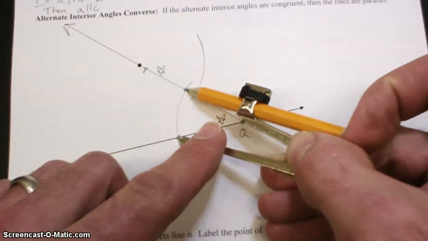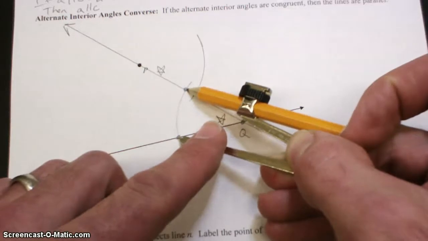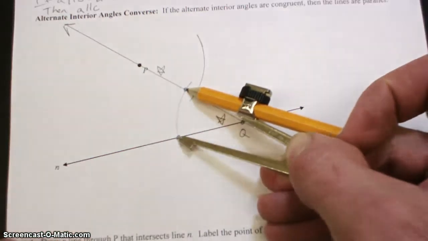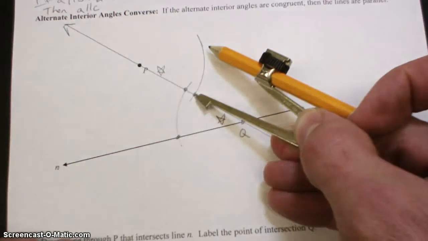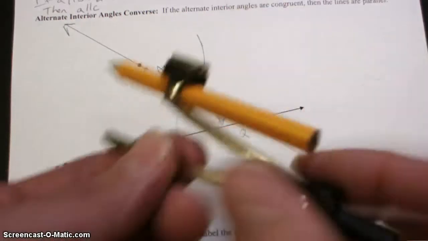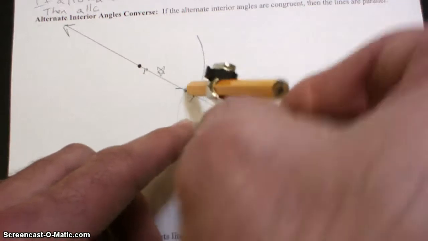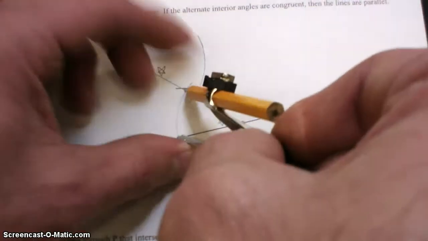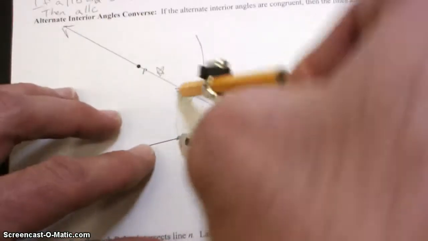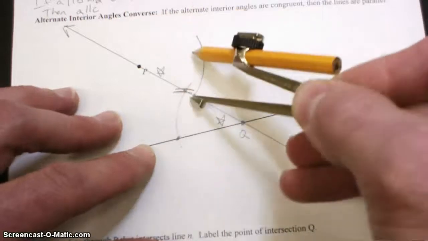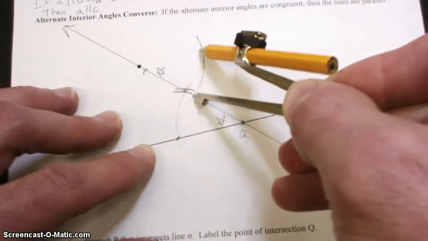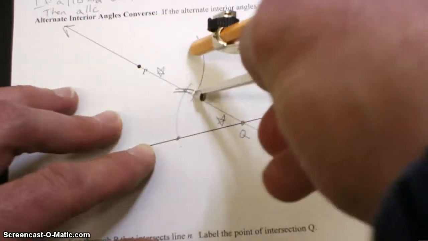When my compass is exactly this wide, I can transfer that length onto this point. So this length right here is going to be copied to right here.